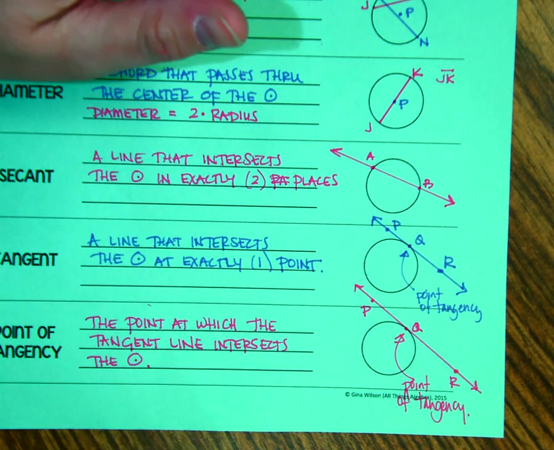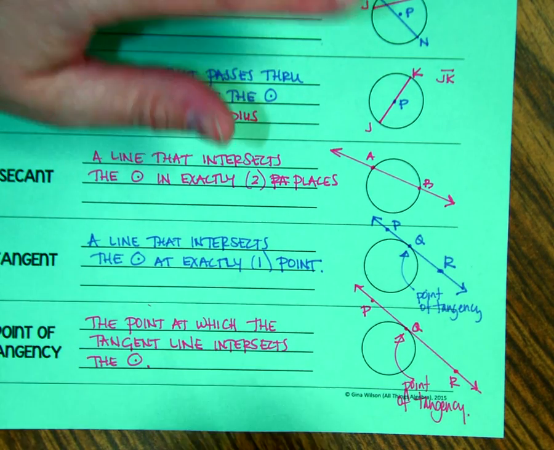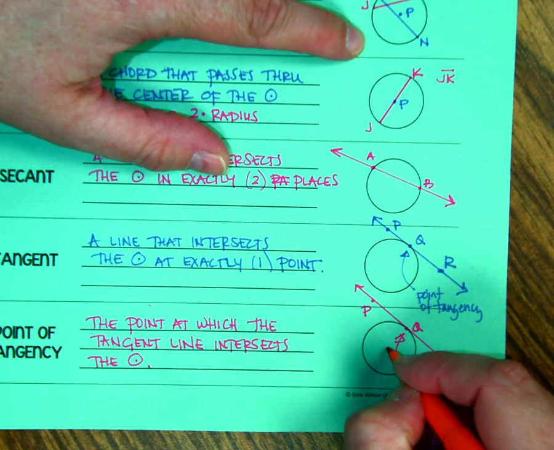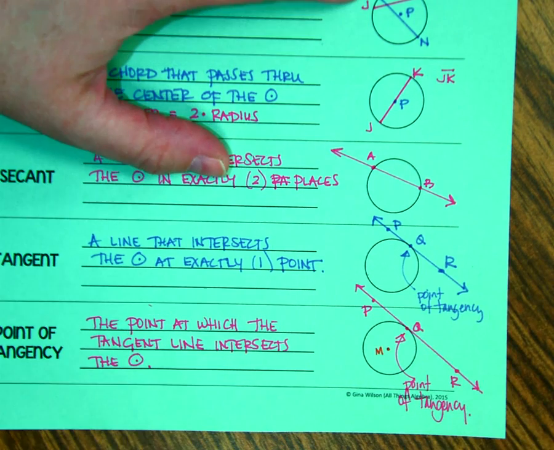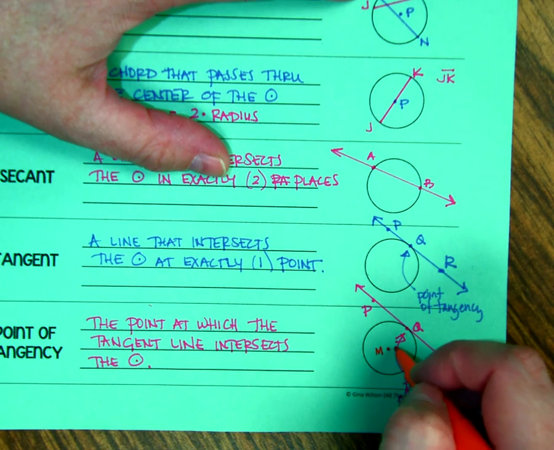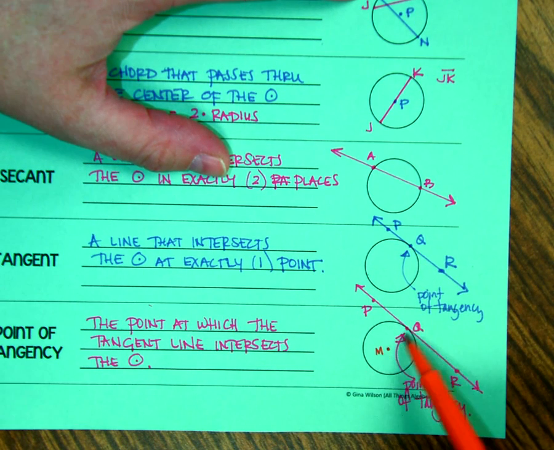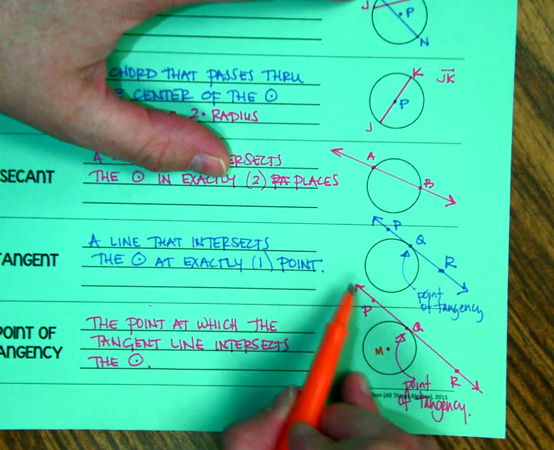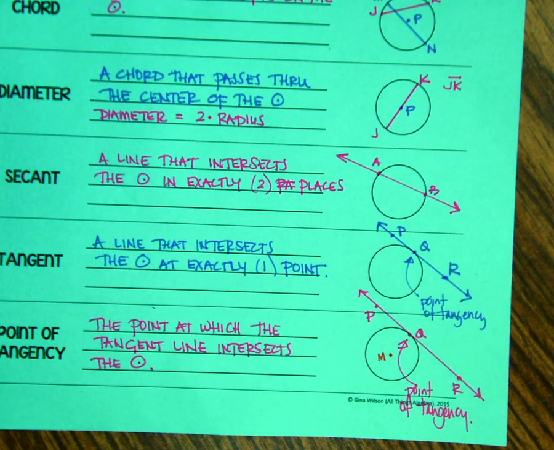When we start talking about the point of tangency, this is more of an FYI: if this is circle M, for example, then MQ is going to be a radius, and MQ is going to have a special relationship with PR, which we will talk about in a little bit. I'm going to go ahead and do the other definitions in a second video.